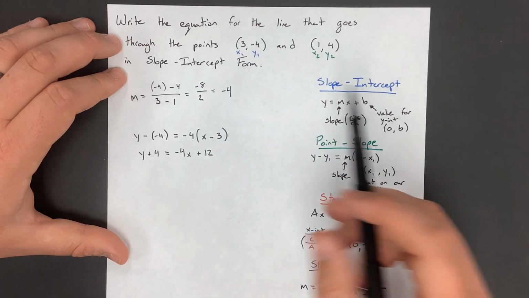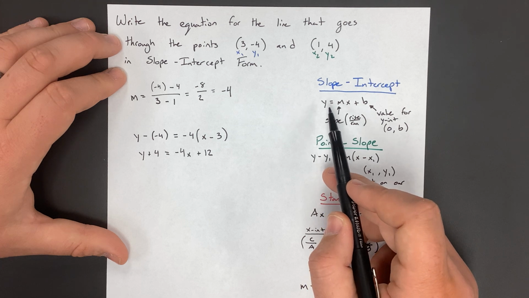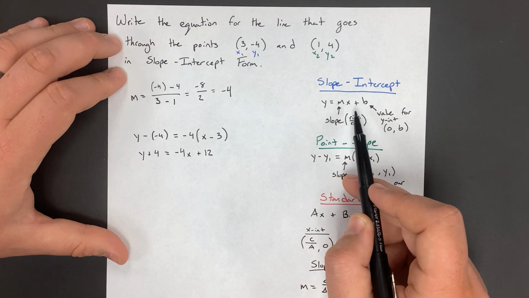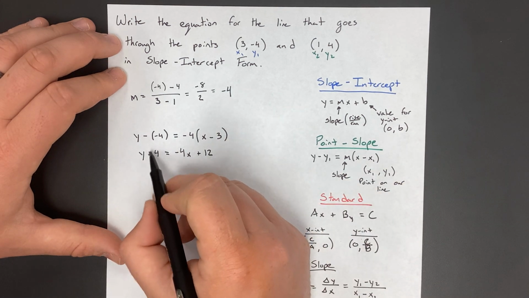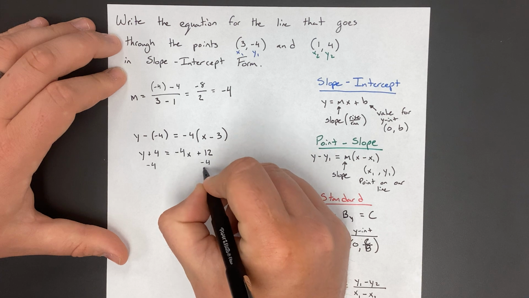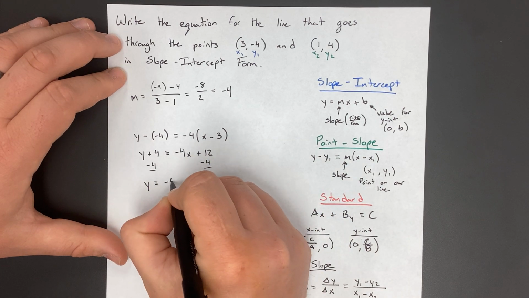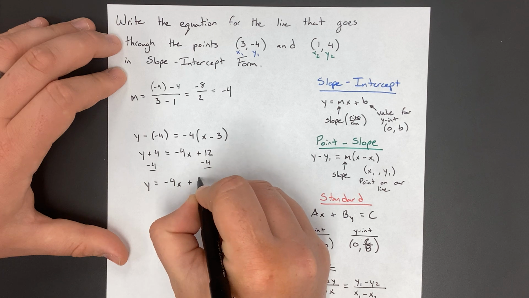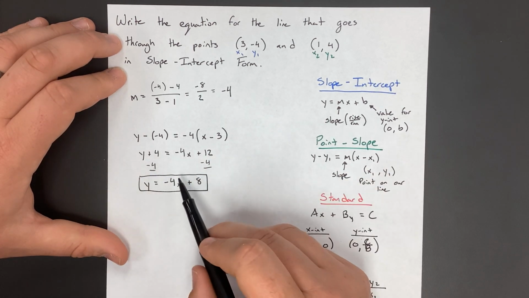And then the last step we have to do to write it in slope-intercept form, because I need y is equal to something times x plus or minus a constant. So in order to get this y by itself, I've got to subtract 4 on both sides. And so that's going to give us y is equal to -4x plus 8. And that would be the equation for our line.